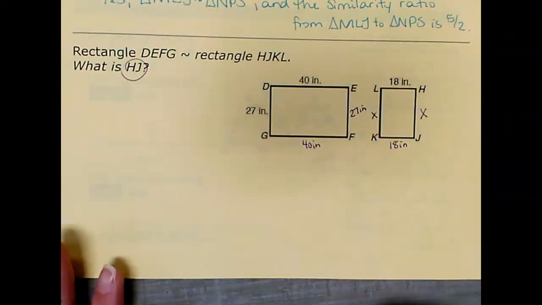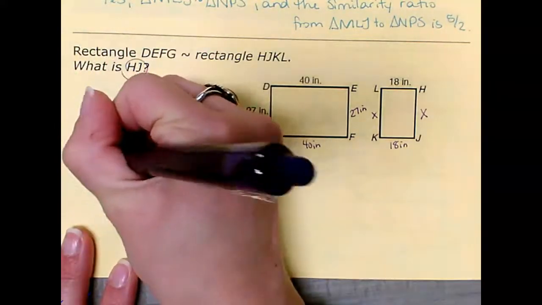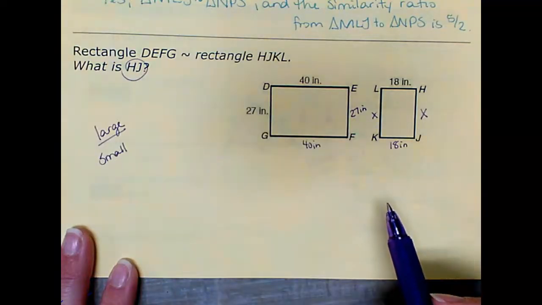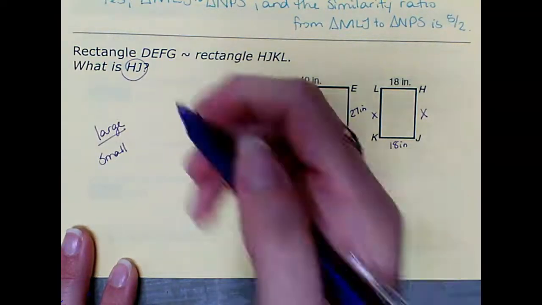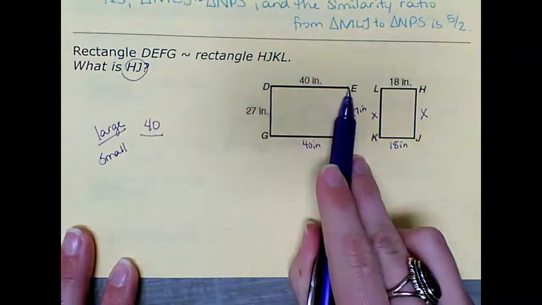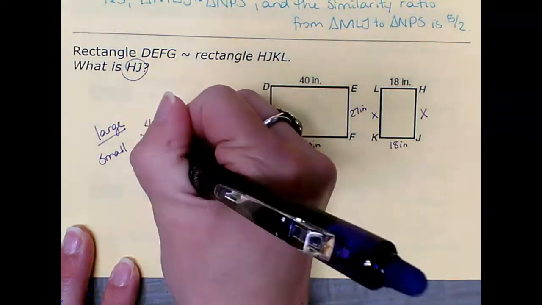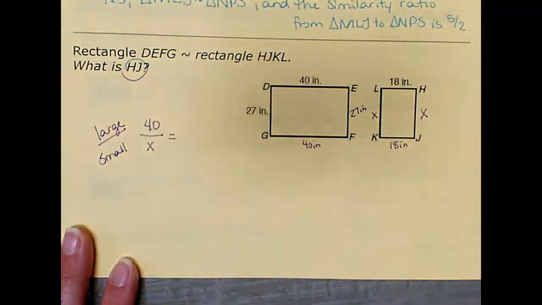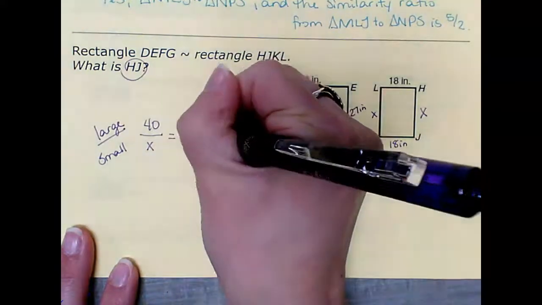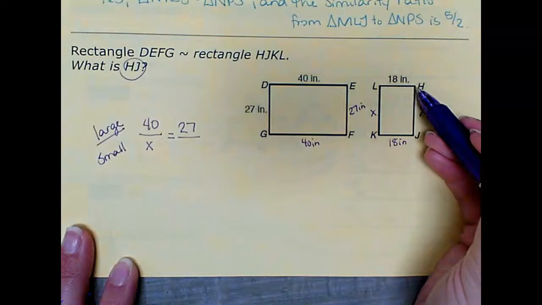So if I create a proportion, perhaps I create a proportion with a large value on top and the small value on bottom. A large value on top would be 40. That's the long side of the large rectangle. And the long side of the small rectangle is X. That's our unknown value. Again, from the large rectangle, we've got a side of 27 inches. That was the shorter side. And the shorter side in the smaller rectangle is 18 inches.